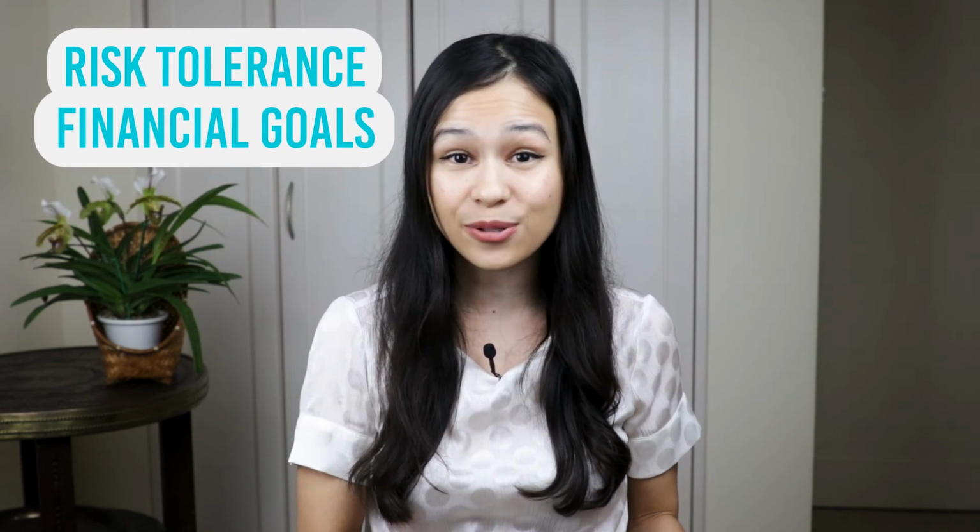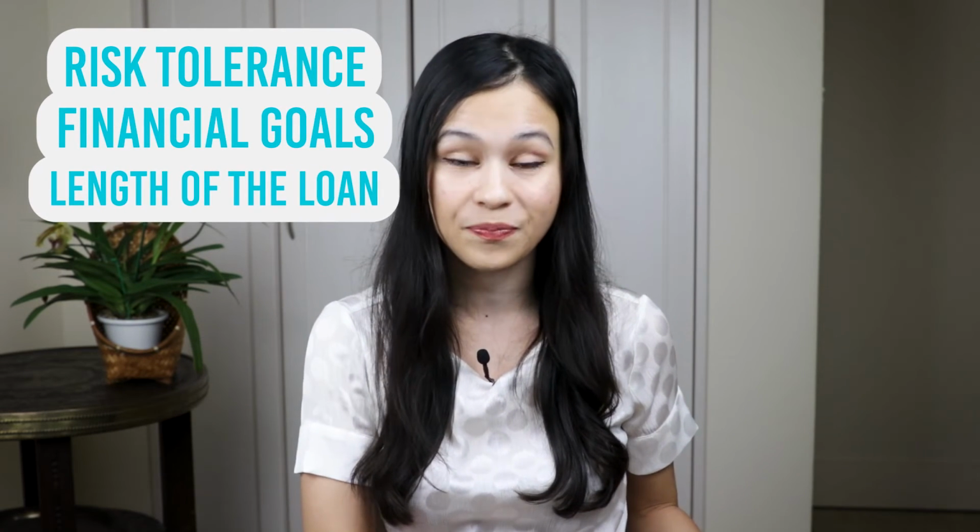Now, I mentioned that I actually opted for a variable interest rate student loan when I refinanced with SoFi, but whether a fixed versus variable rate loan suits you better will depend on several factors, including your risk tolerance, financial goals, and length of the loan. With a fixed rate, lenders are pricing in a premium. This is why variable rate loans tend to start at a lower annual percentage rate.